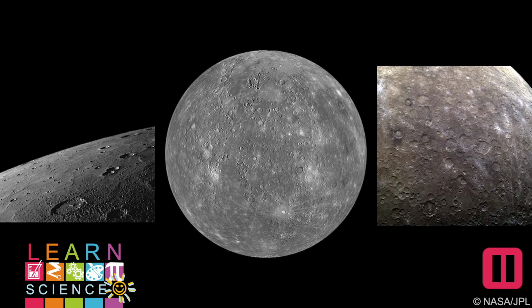Here we have 3 images of the planet Mercury. Use these to add colour and key details onto your outline of the planet Mercury. Feel free to pause the video now so you have time to colour in your outline. Have you managed to do that?